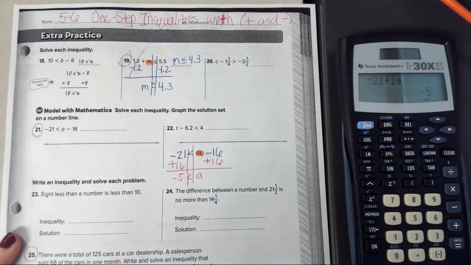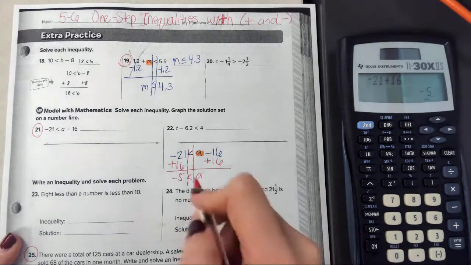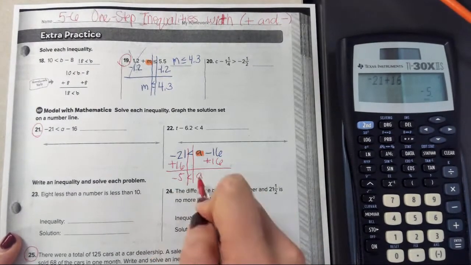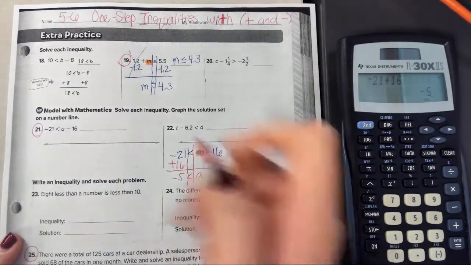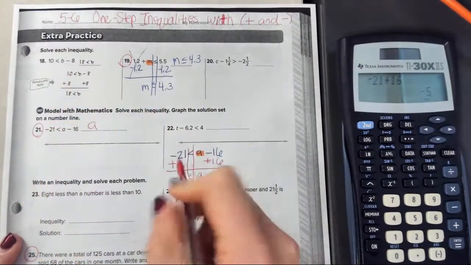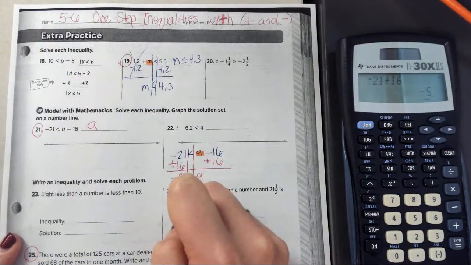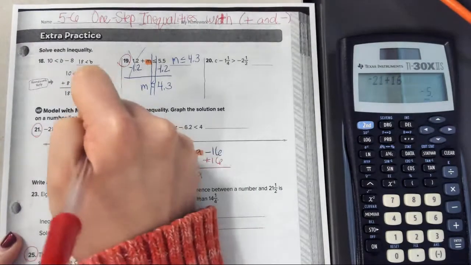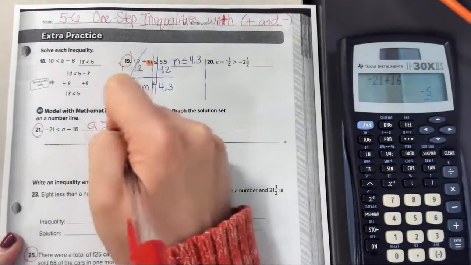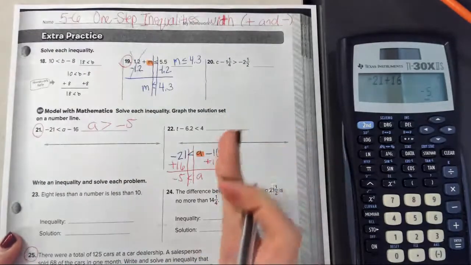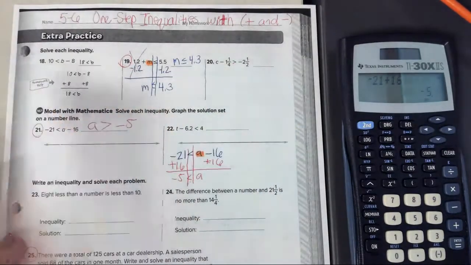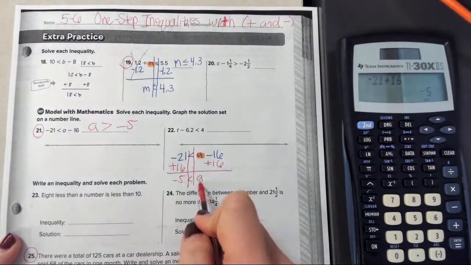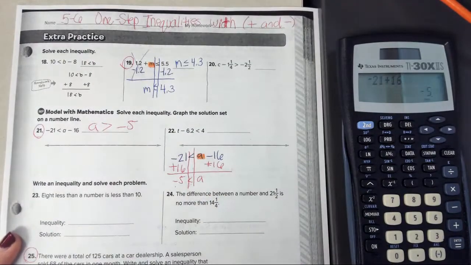Now, the workbook doesn't quite tell you to do this, but for me, I want you to always do this because it's easier to graph this way. You need to rearrange it, and when you rearrange it, you need everything to turn around. So the a goes first. The inequality has to flip. It was less than, so it's going to become greater than, and then the negative 5. So it's almost like you're reading it right to left instead of left to right. A is greater than negative 5.